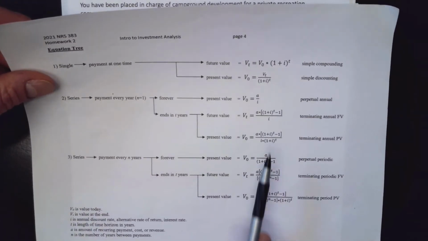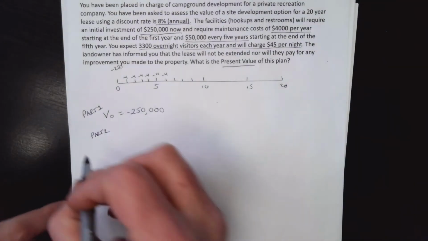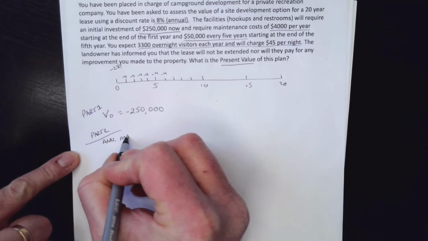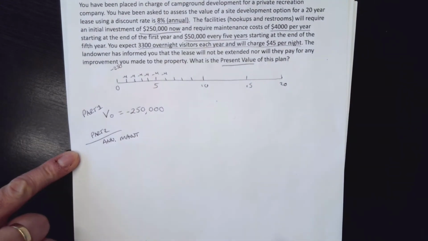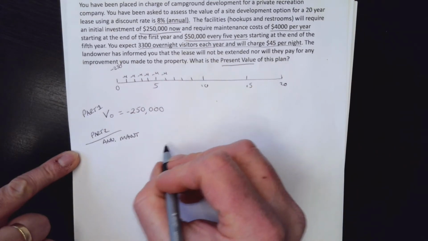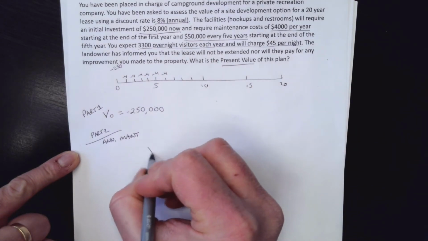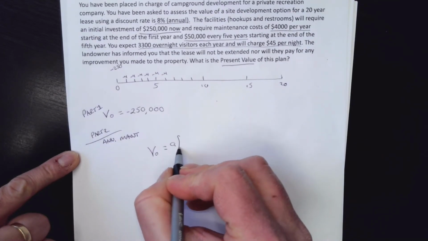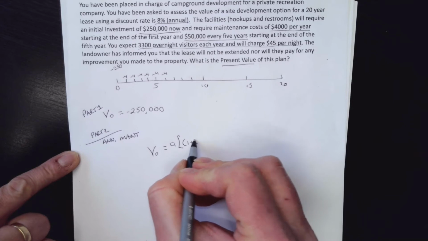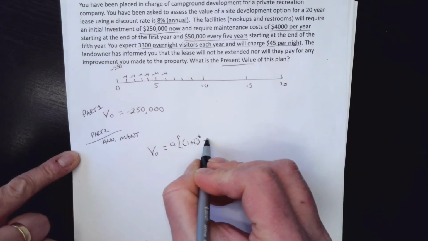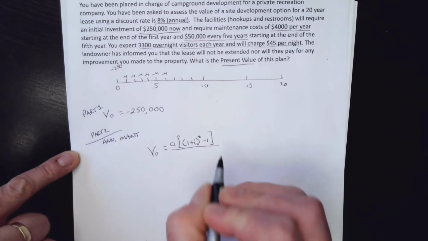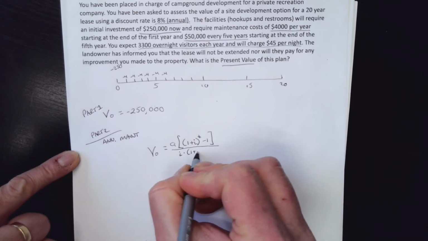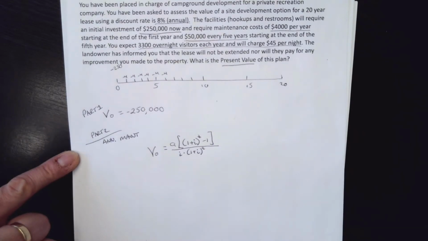So there's our equation. Part 2 is going to be this annual maintenance, and we know what the equation is going to be. It's going to be V0 equals A times (1 plus i) to the t minus 1, and you want to get those brackets right, over i times (1 plus i) to the t.